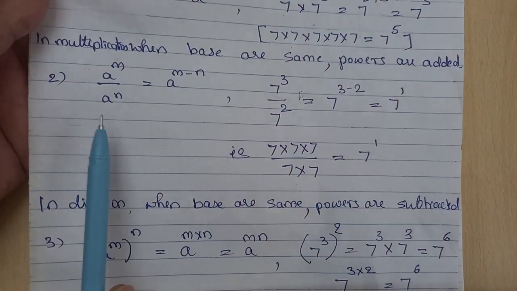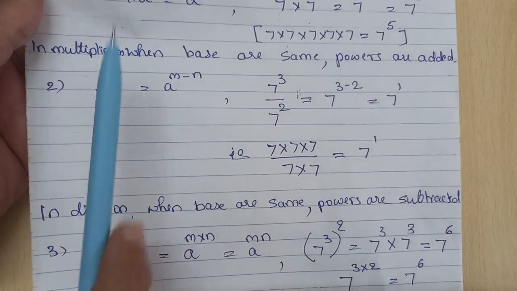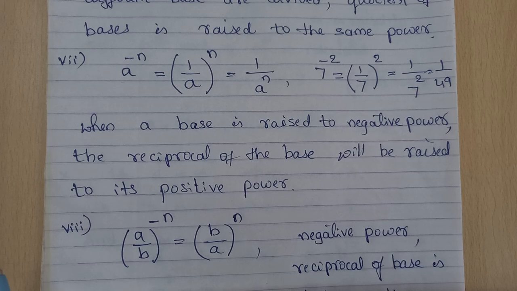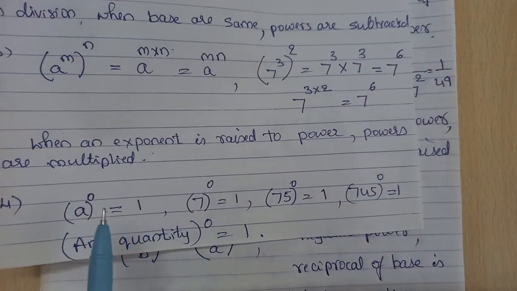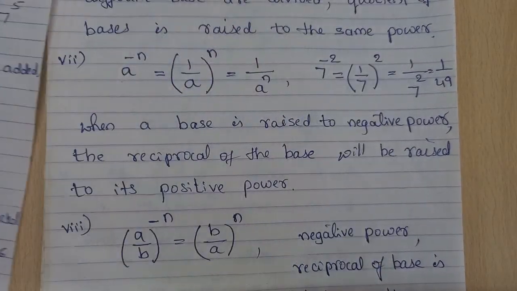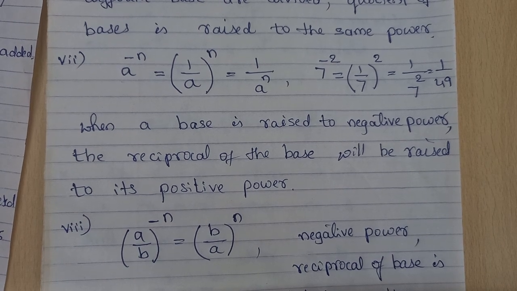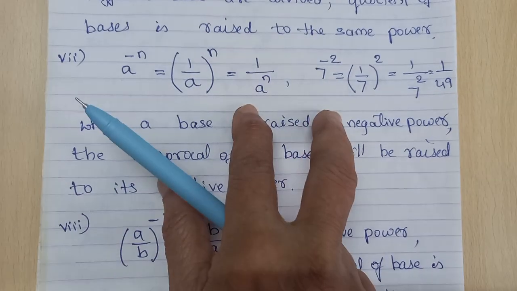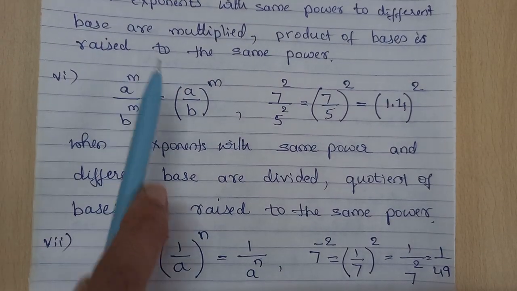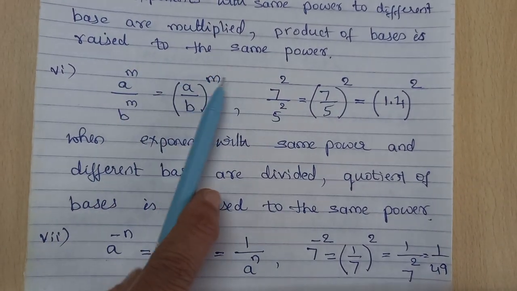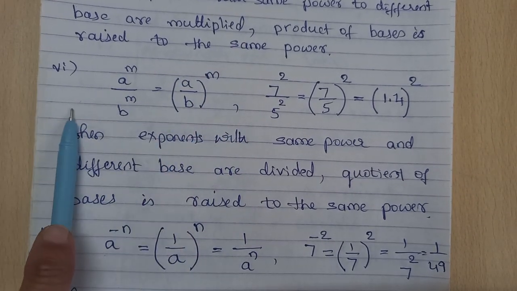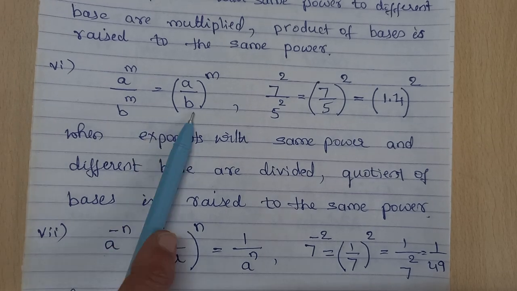See, this is the second rule. What it says: a to the power m divided by a to the power n is equal to a to the power m minus n. Sorry, this is the fifth rule. Sorry, sixth rule. A upon b to the power m is a to the power m divided by b to the power m. This is the reverse of this formula.